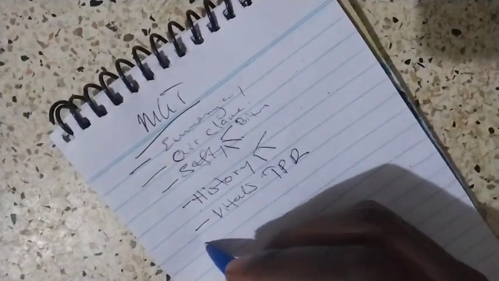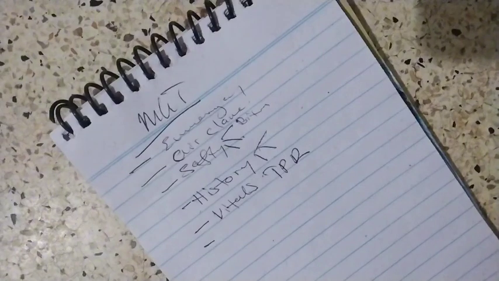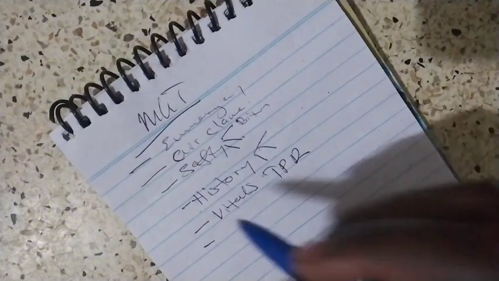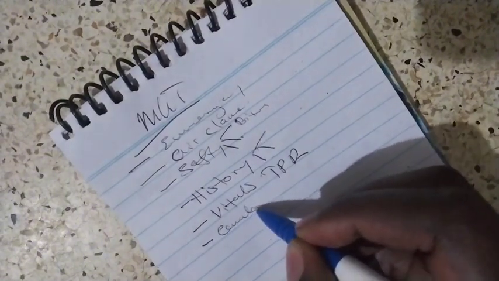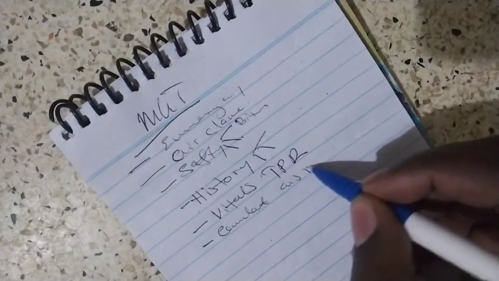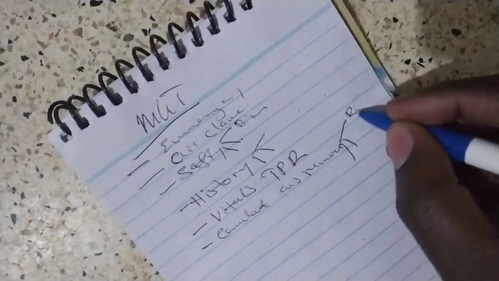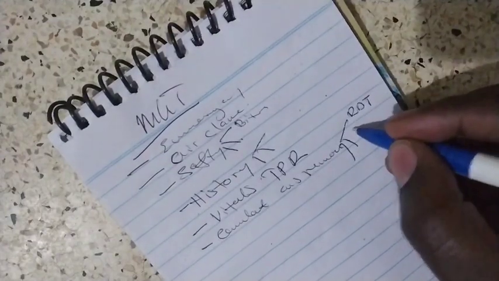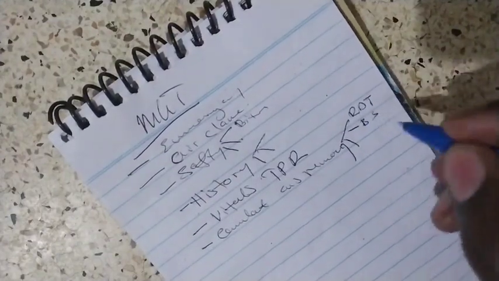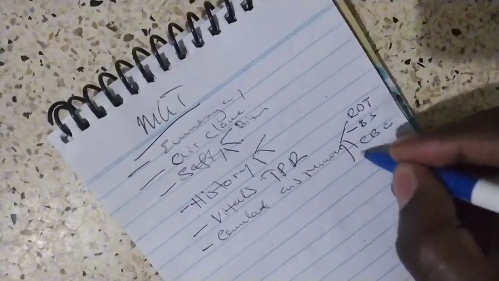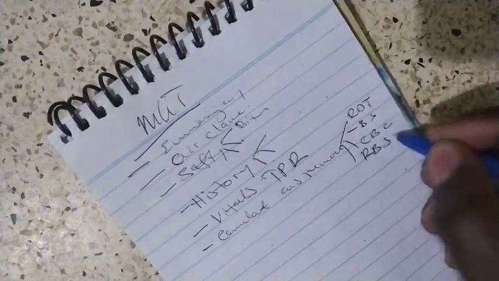And then what we do, we are going to cannulate the baby and remove samples. So we are going to do RDT, we are going to do BS, we are going to do CBC, we are going to do RBS.